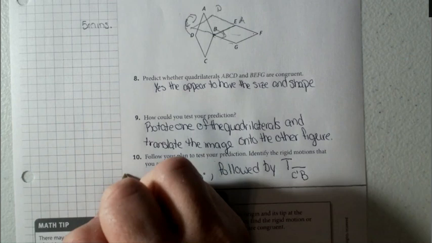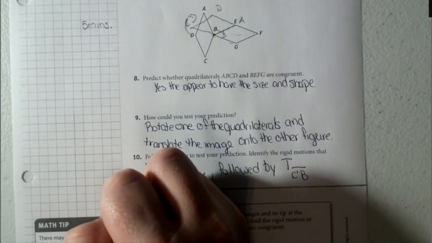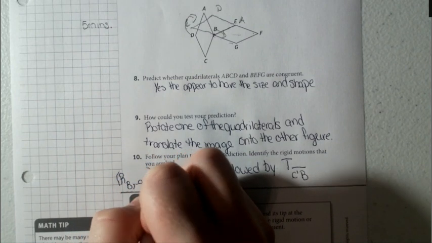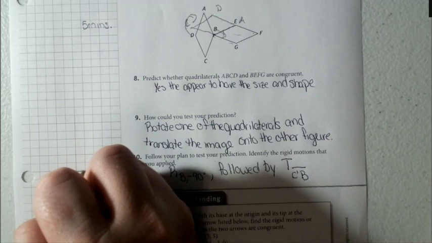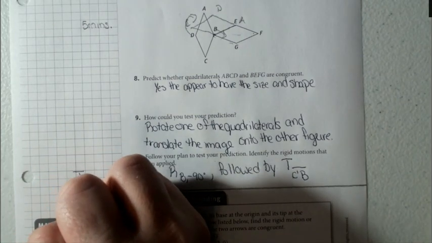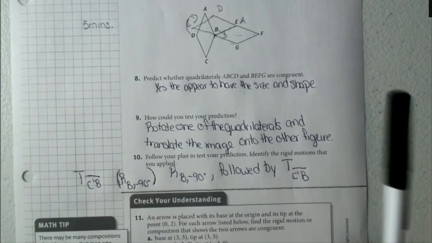And remember that when we write this, we would actually write R about the point B, negative 90 degrees, in parentheses. And then outside and in front, we're going to do translate C prime B. And this should be right next to each other.